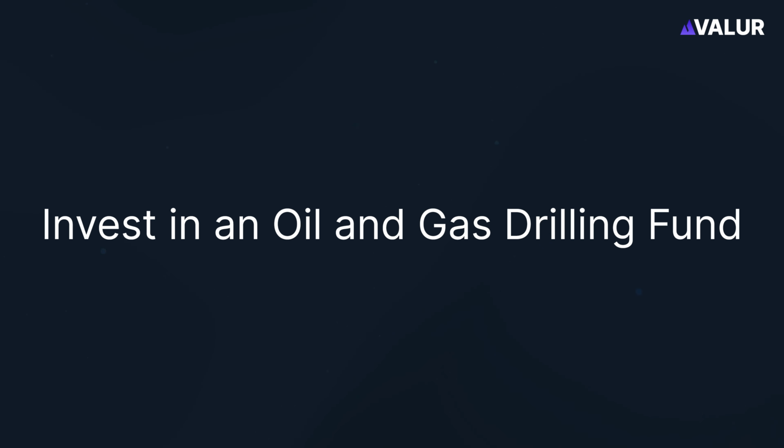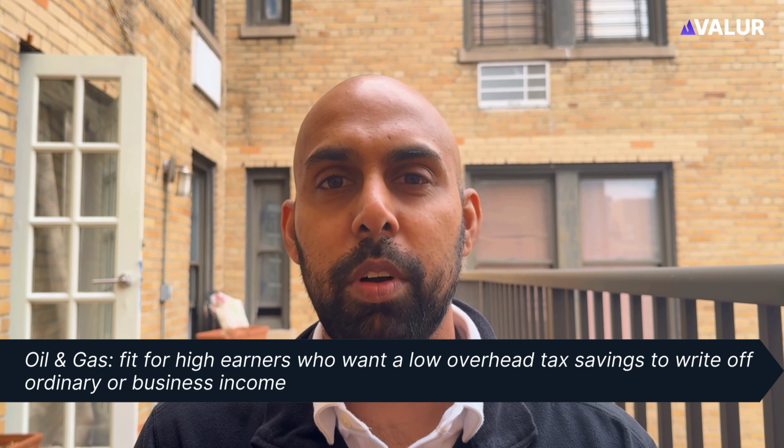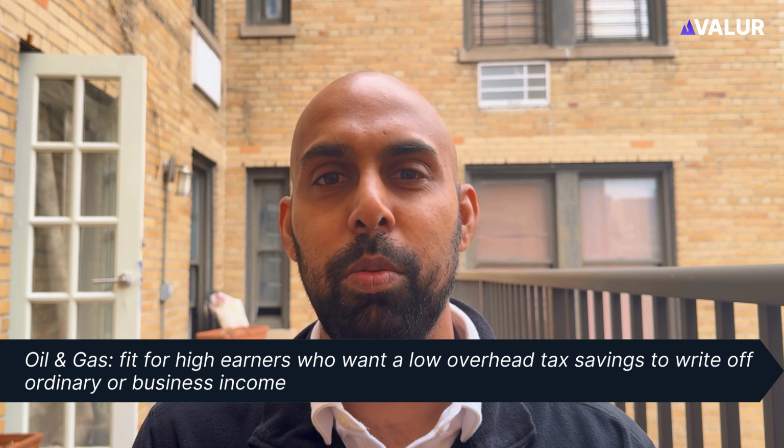Second, invest in an oil and gas drilling fund. These structures allow investors to put their money into the production and development of oil and gas wells. It offers substantial tax benefits, including the ability to deduct drilling costs upfront against other W-2 income, potentially recouping up to 50% of the investment in tax savings in the first year. Investors also often realize over 20% cash yields annually for the first 5 years. These investments are designed to generate significant tax savings and returns of between 1.5 and 2 times the initial investment, with most of the income and tax savings front-loaded. In addition, 15% of the income is tax-free, and you don't have any overhead beyond investing in these funds. They are a fit for high earners who want a low overhead tax savings to write off ordinary or business income.